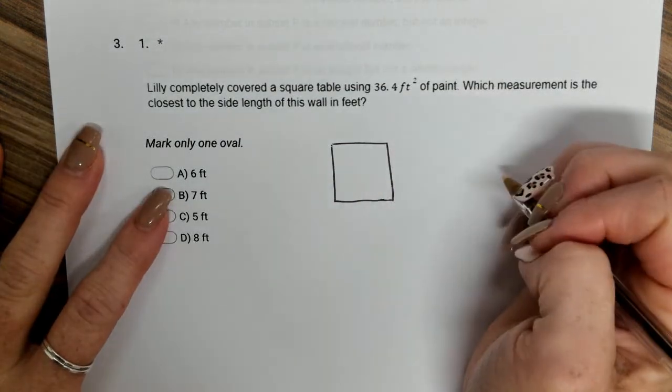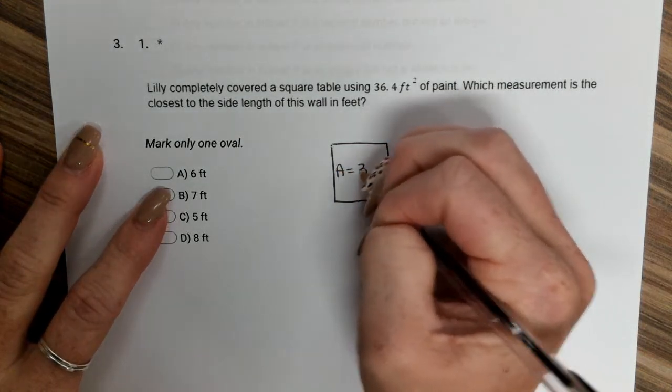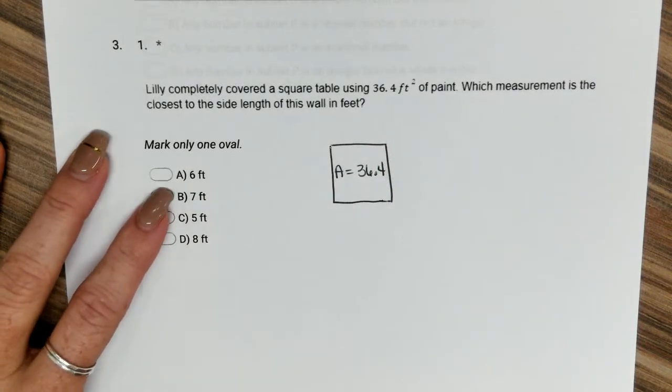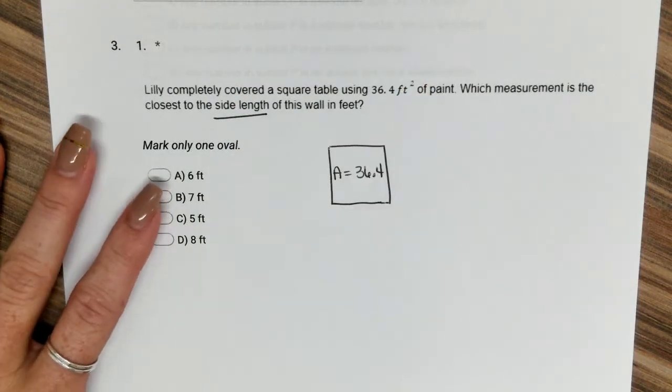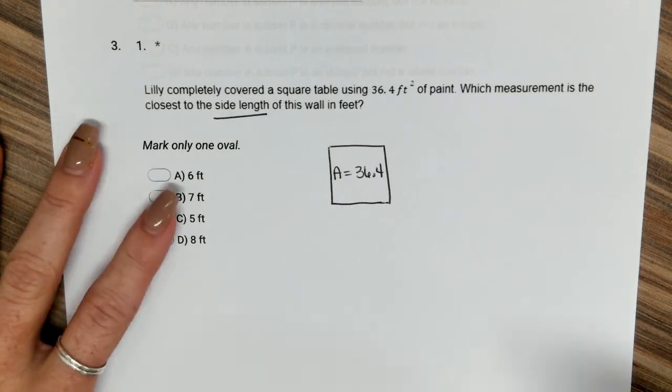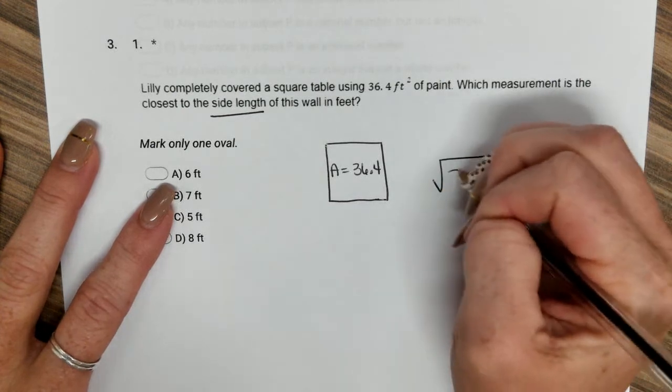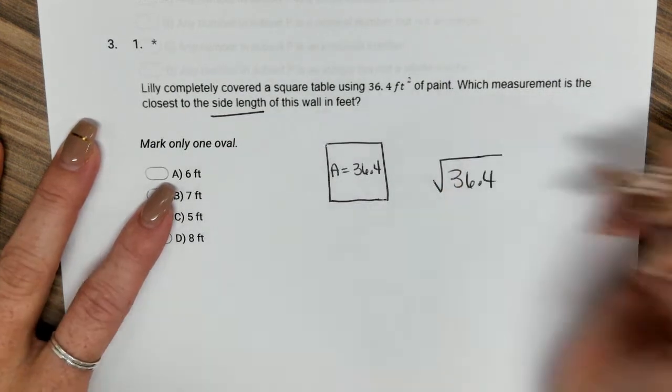With an area of 36.4. Which measurement is closest to the side length? What did I tell you guys to do? Take this number and do what to it? Square root it. Again, this is exactly what you're going to do tomorrow on number 1.